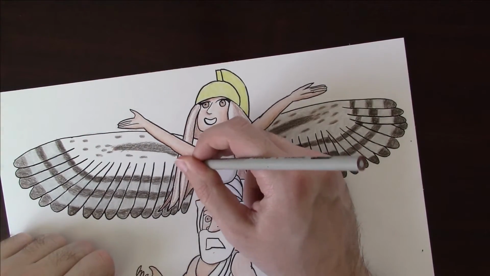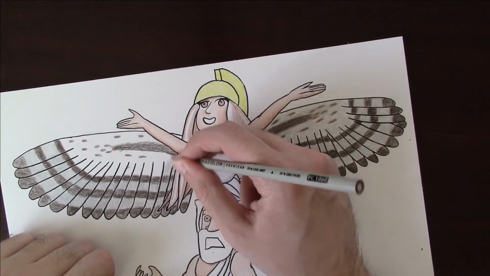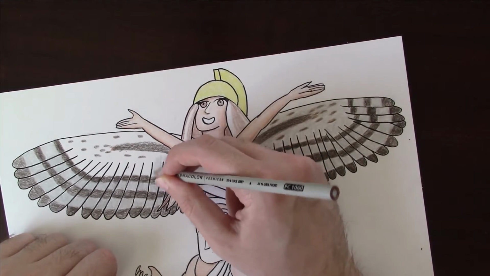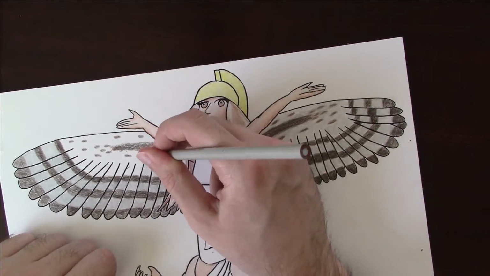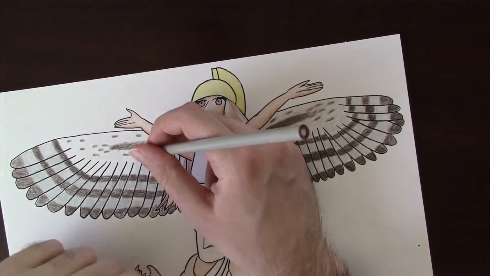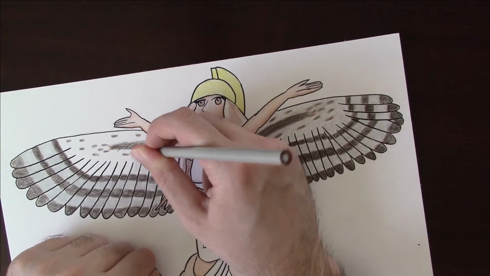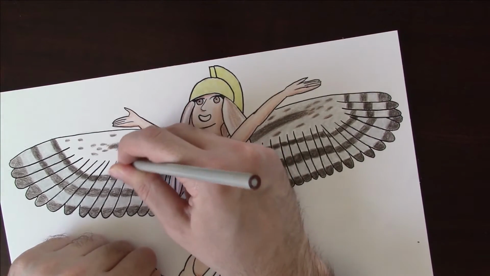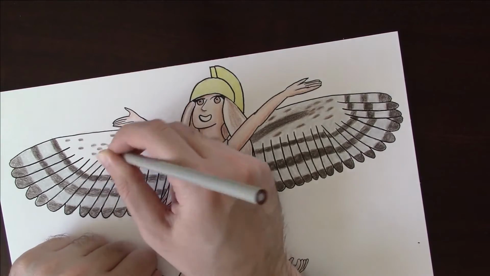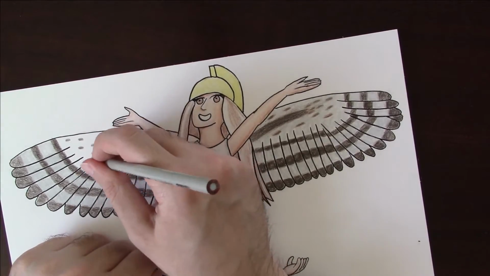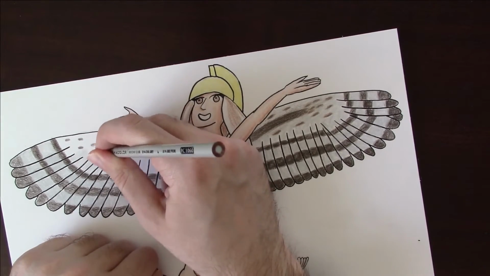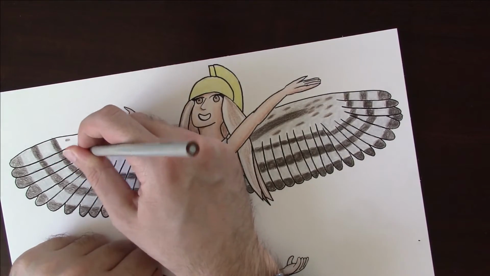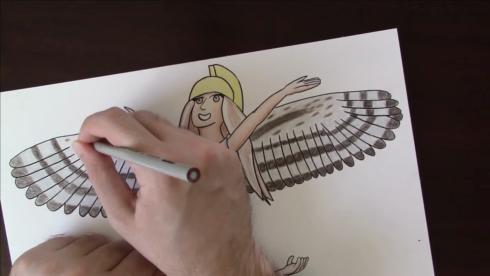Eos, also known as the Dawn, and some guy named Tithonus had a kid named Memnon, also known as King of the Ethiopians. Now, Ethiopians is an interesting term because we think of them as an African country. But in ancient Greece, Ethiopians were basically anybody who lived at the edge of the world.